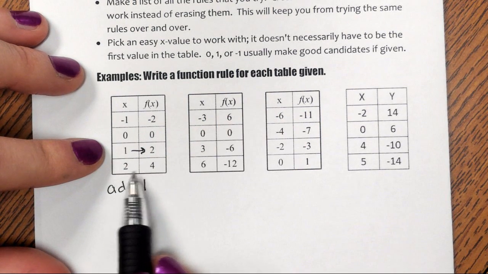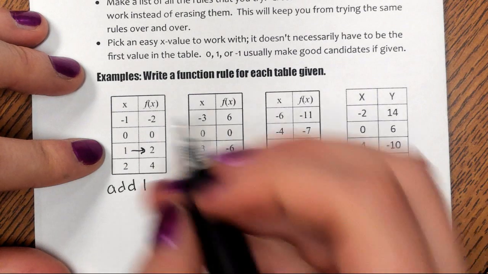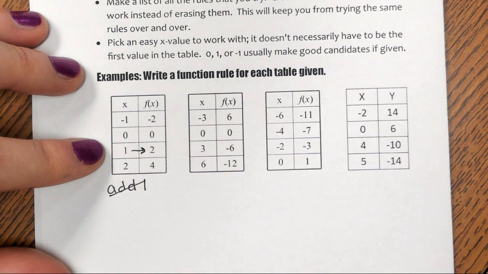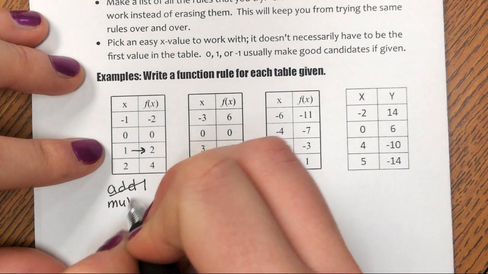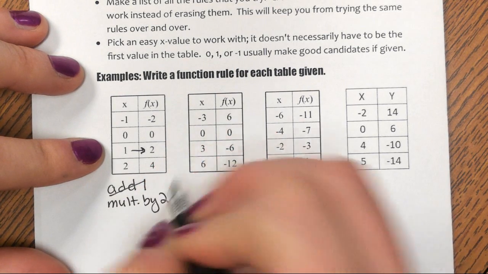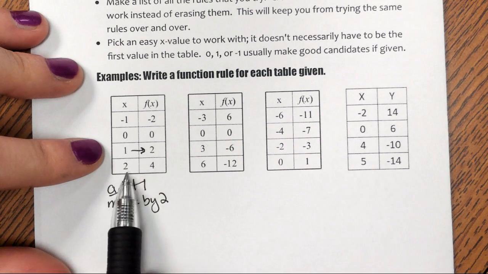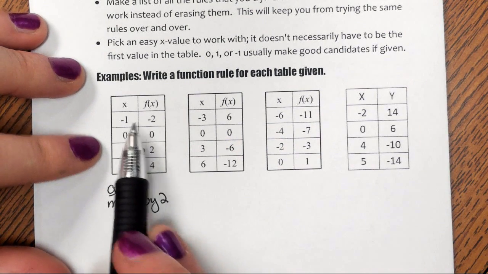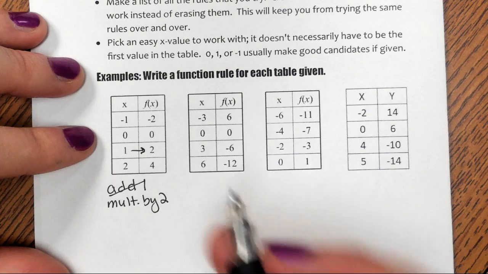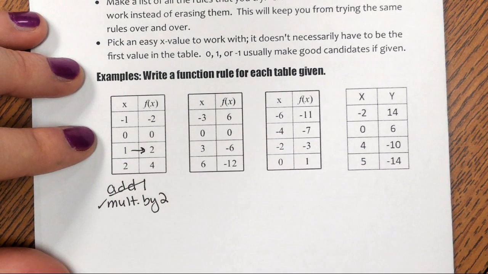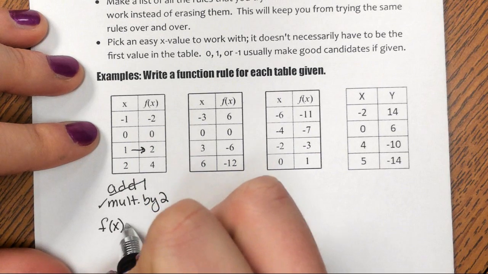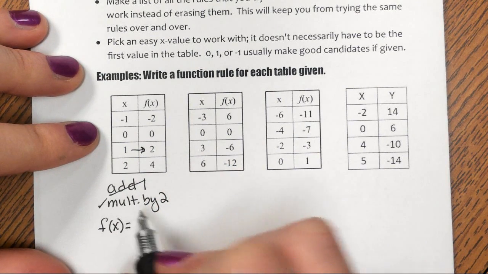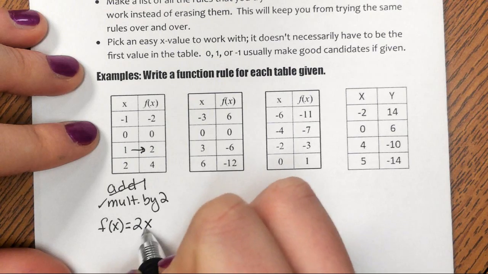Now 2 plus 1 is 3, not 4. So that add 1 doesn't work. Another way I could get from 1 to 2 is I could multiply by 2. 1 times 2 is 2, 2 times 2 is 4, 0 times 2 is 0, negative 1 times 2 is negative 2. So that's the one that's going to work. I'm going to translate that into a function rule. F of x is equal to, or y is equal to, 2 times x.